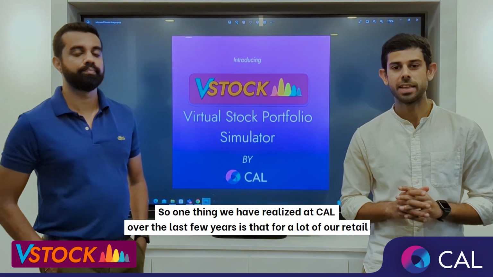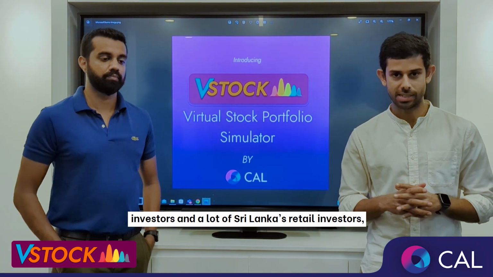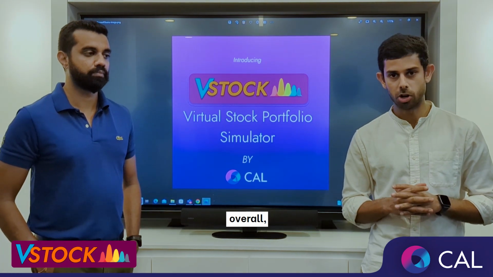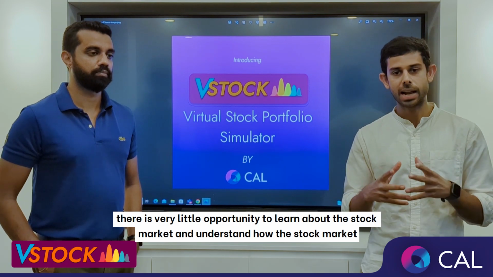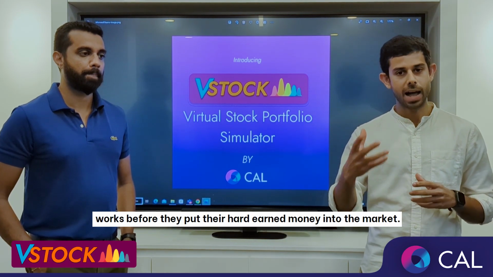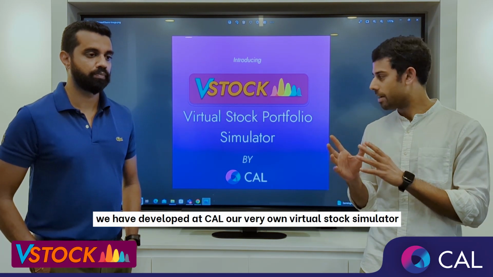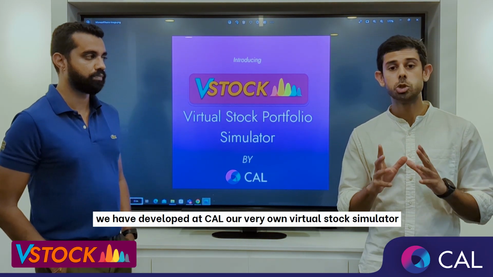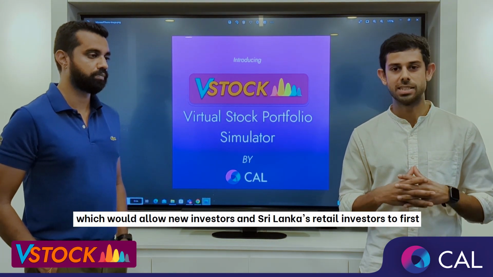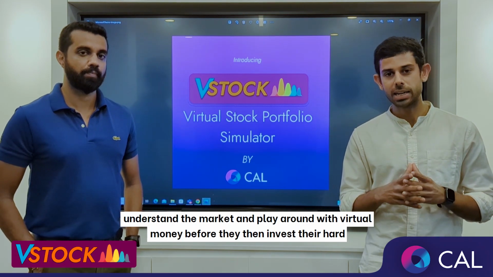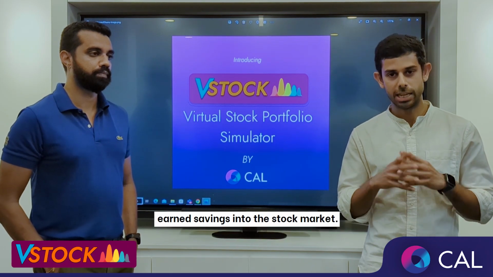Hi guys, one thing we have realized at Cal over the last few years is that for a lot of our retail investors, and a lot of Sri Lanka's retail investors overall, there is very little opportunity to learn about the stock market and understand how it works before they put their hard-earned money into it. To solve that problem, we have developed our very own virtual stock simulator, which will allow new investors and Sri Lanka's retail investors to first understand the market and play around with virtual money before they invest their hard-earned savings into the stock market.